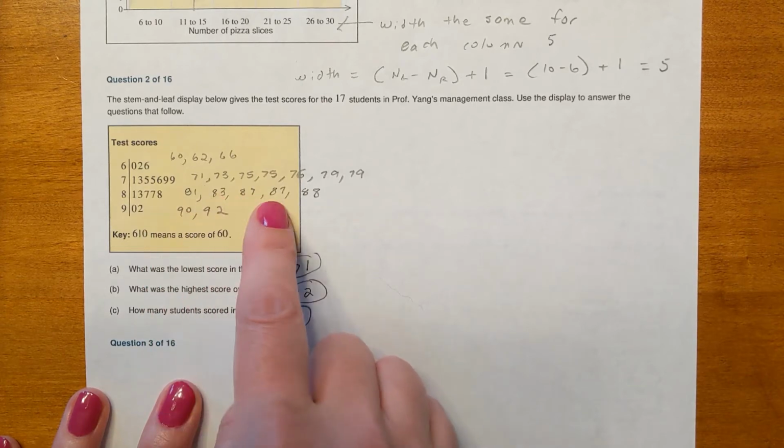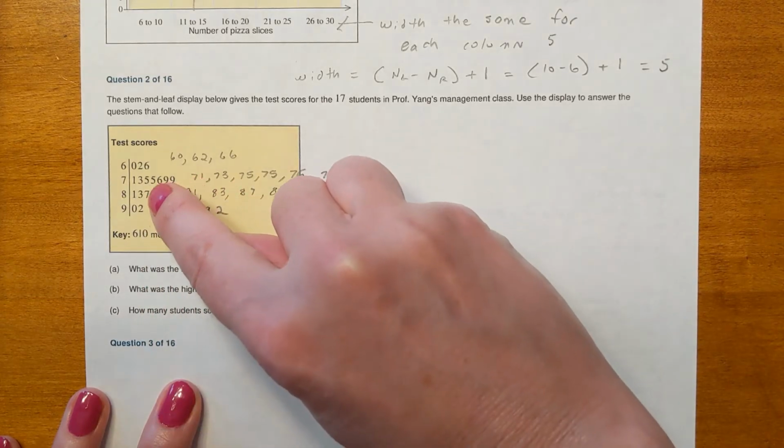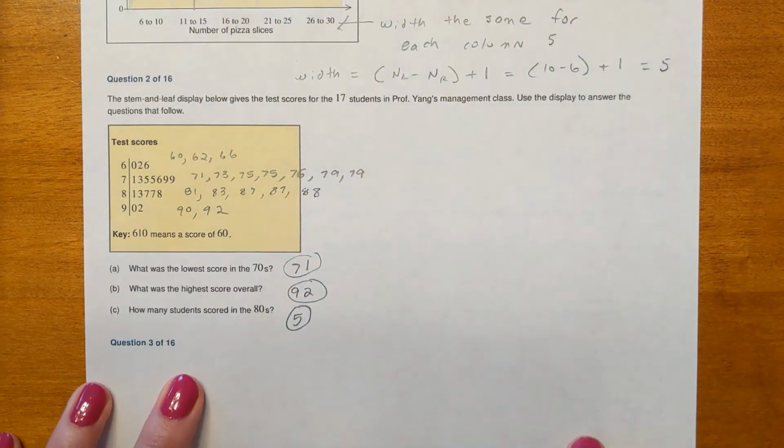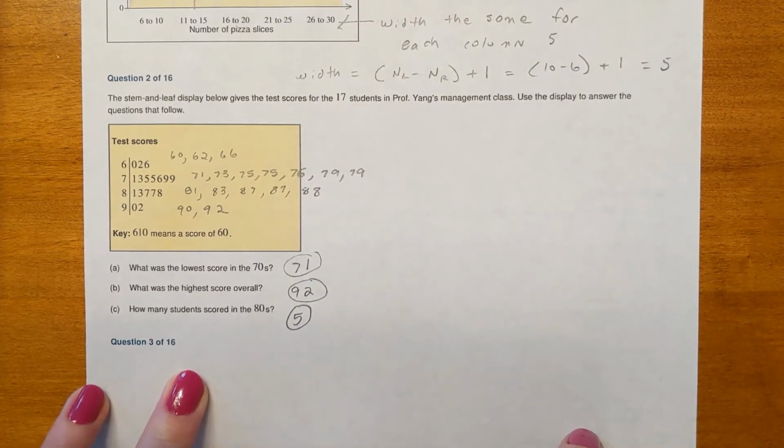Well, 1, 2, 3, 4, 5 of them did. Or you just could count over here that there were 5 of them. You didn't need to write them all out. I just wrote them out so that you can understand what a stem and leaf display means.